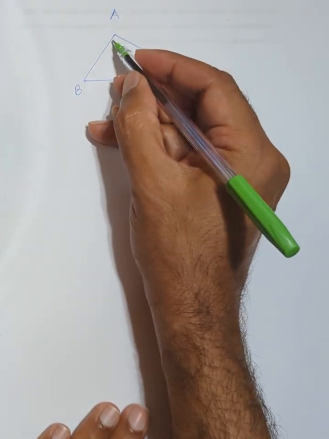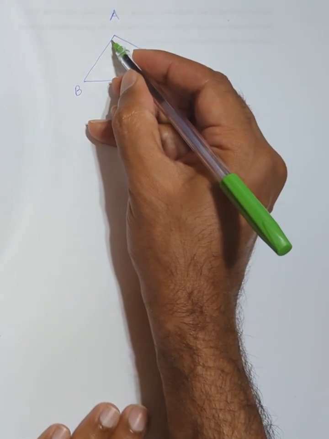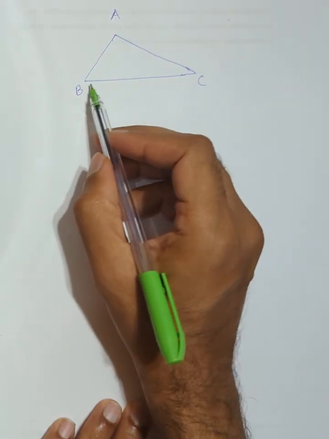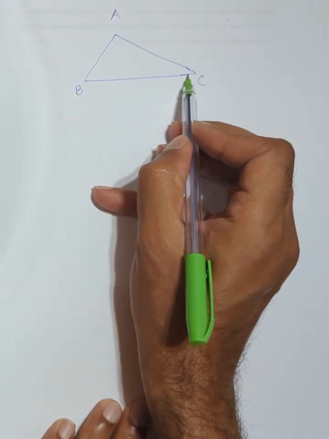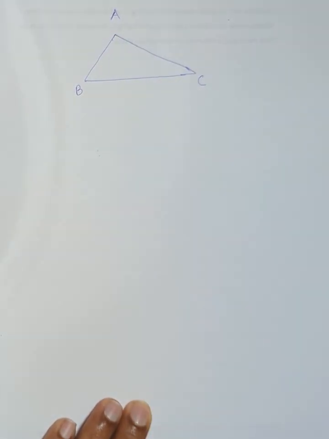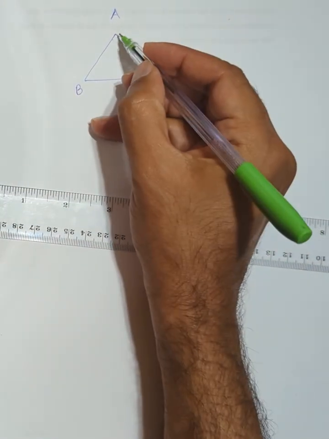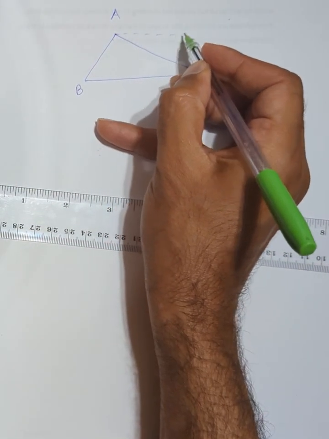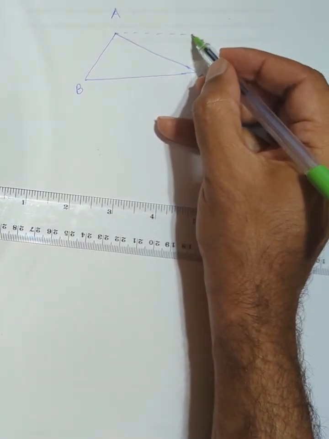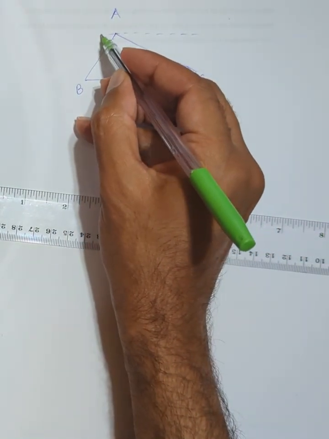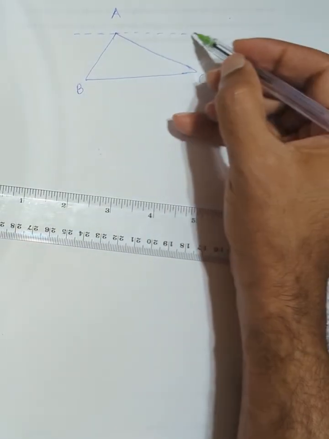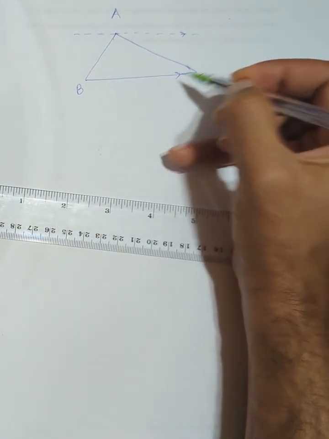Now, what can we say about these three angles, A, B, and C? Here is what we can do. We can try to draw a line parallel to BC, but going through A. So let's go ahead and make a rough sketch of a line. I'm going to draw it dashed. It's not part of the triangle. So these two lines are parallel.